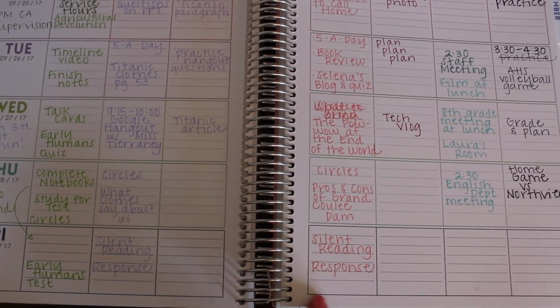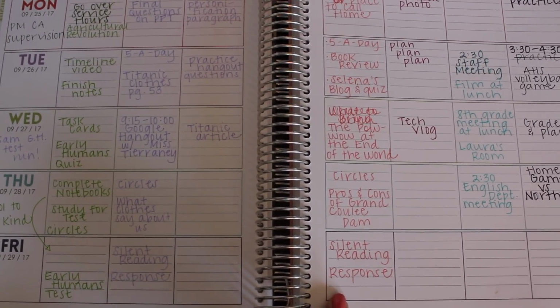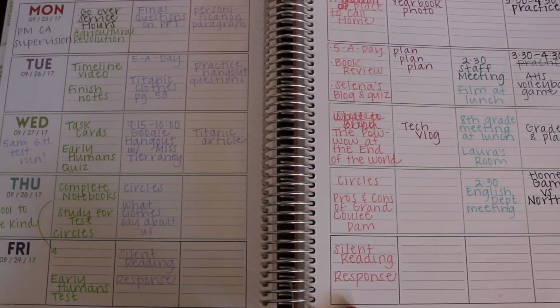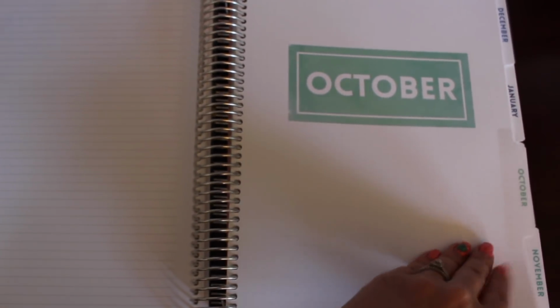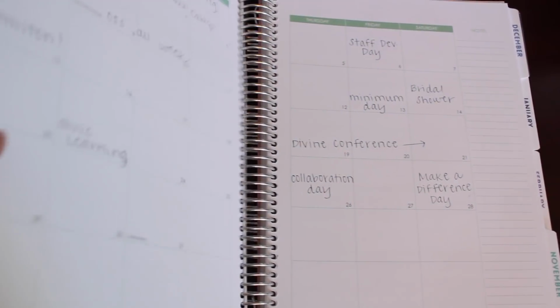And then on Fridays, I was trying to do silent reading and literature responses. I'm gonna try and do a little bit more of that this year as well. We didn't always stick with everything that we started. Sometimes it's kind of hard to do that with such a short amount of time.